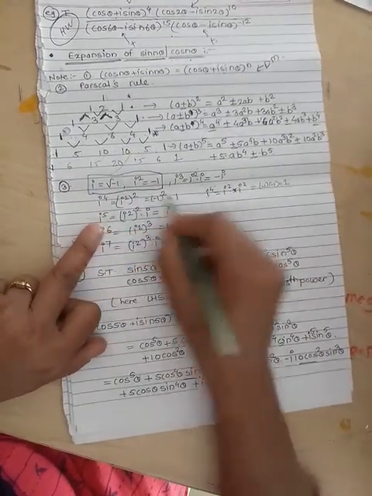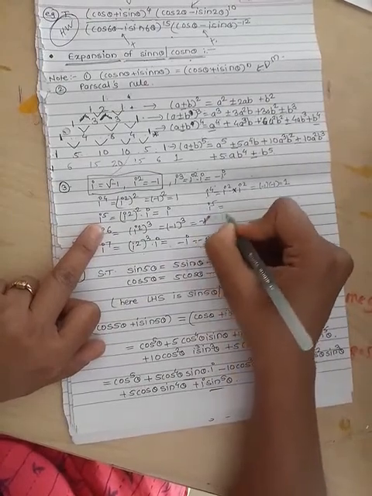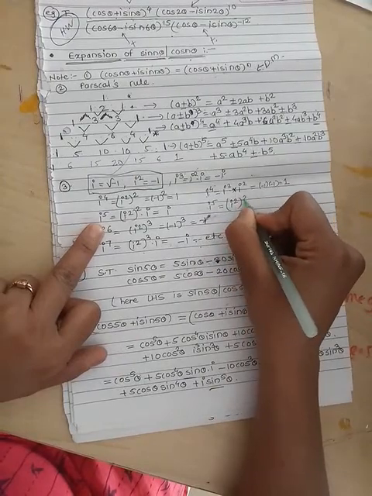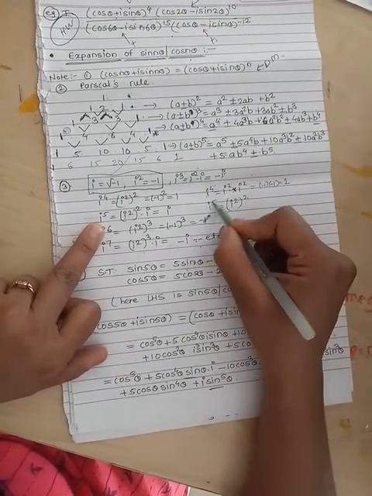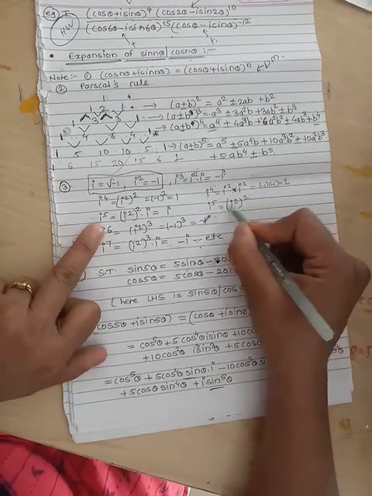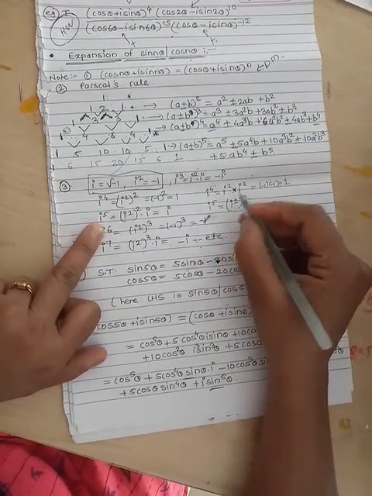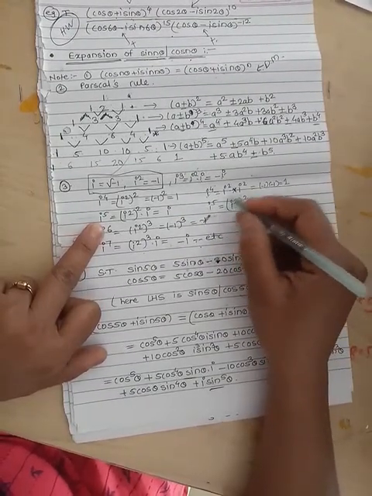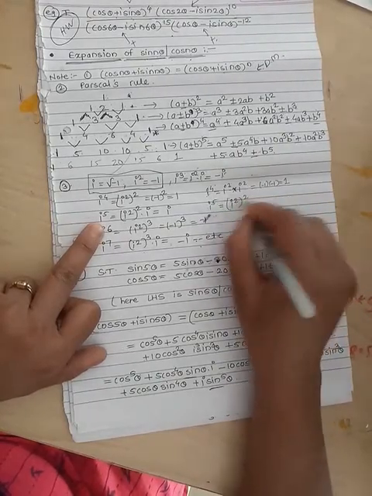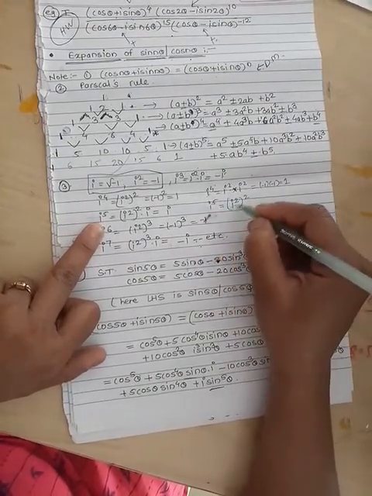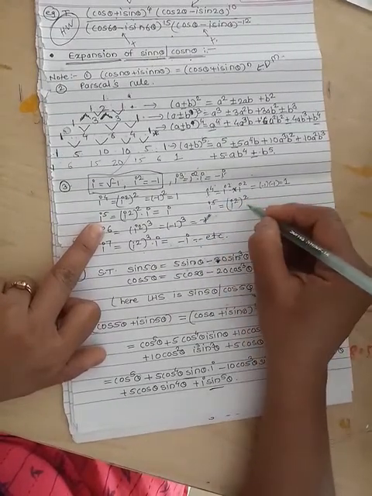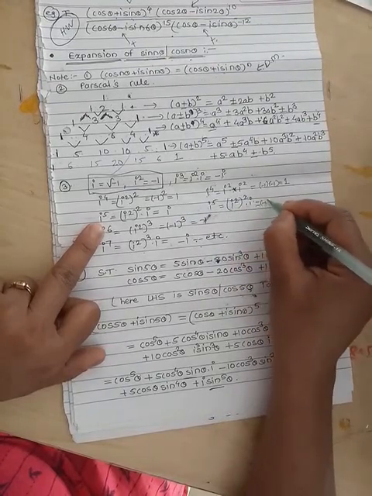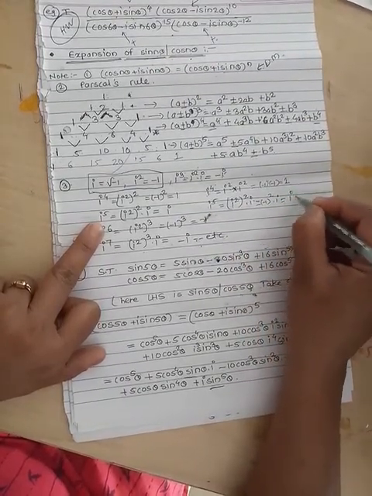Then what is the value of i raised to 5? I raised to 5 you can split in the second power, that is i square whole square. So the total power we have asked is 5. We are splitting this 5 into second power, so i square raised to 2, because we know the i square value. So i square its square gives a total of 4, and the remaining 1 we multiply by i. I square value is minus 1, so minus 1 square into i. Minus 1 square is 1, that is i.